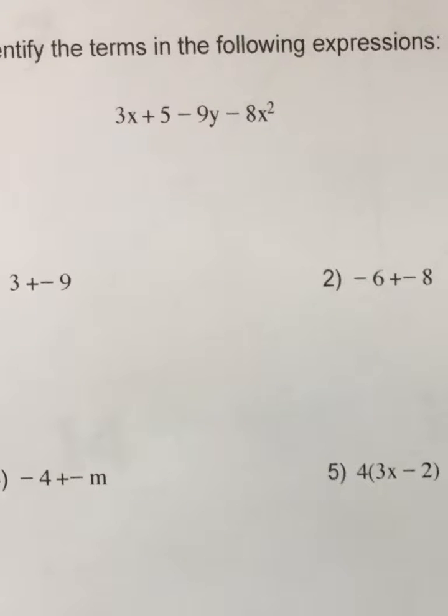We're going to talk about positive and negative numbers. In algebra, we can change up whether we say negative or minus. That sign means the same thing. So the first thing we're going to look at are terms.